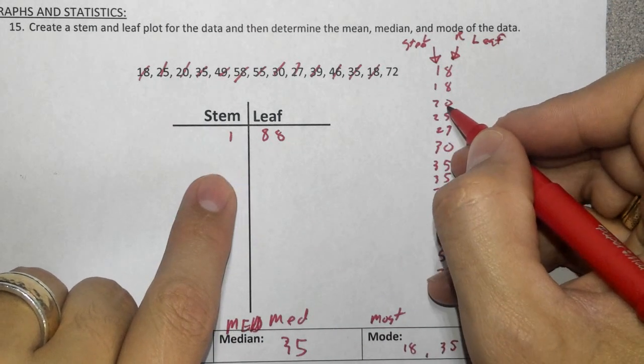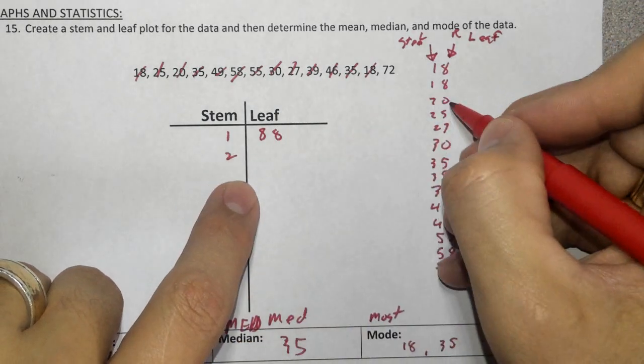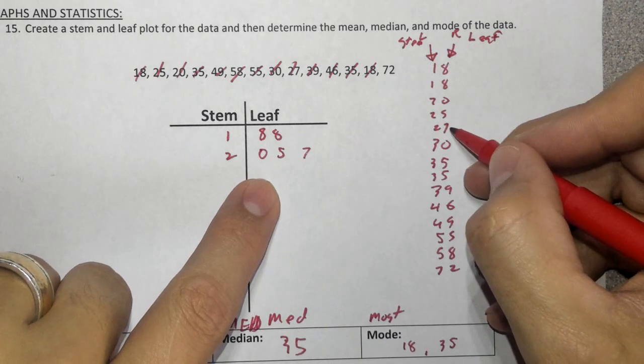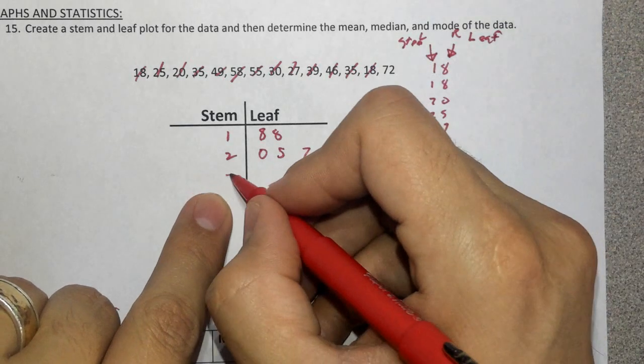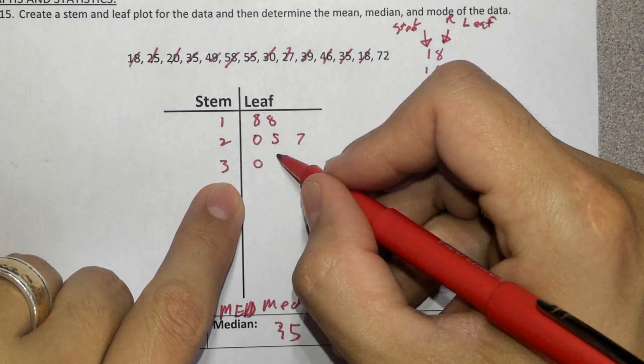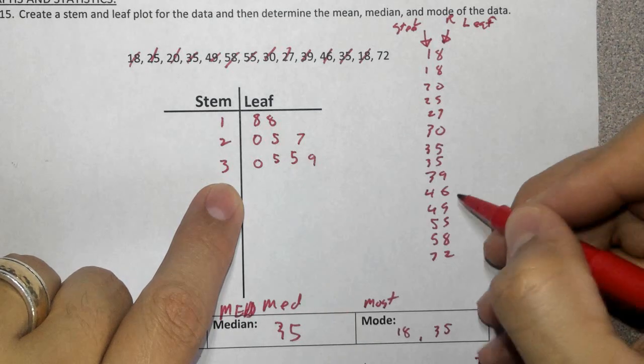My next ones I have 20, 25, 27. So I need my 20, my 25, my 27. And I move on to my 30s. I have 30, both of my 35s, and a 39.